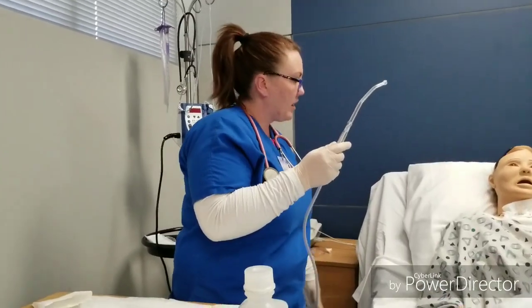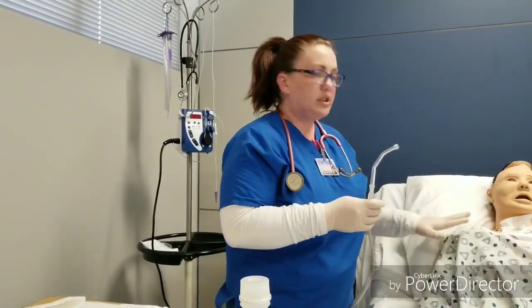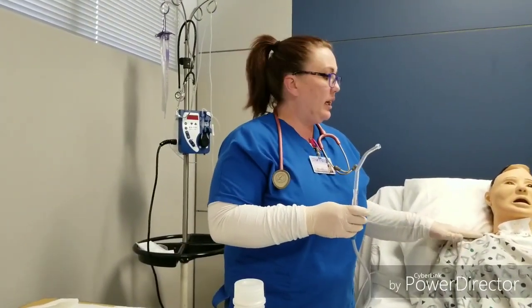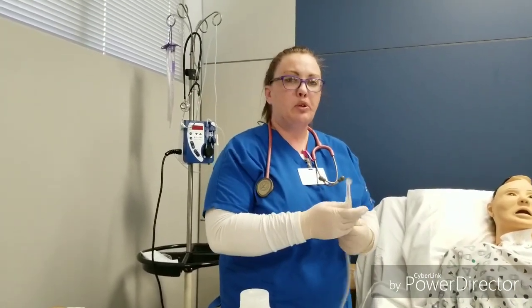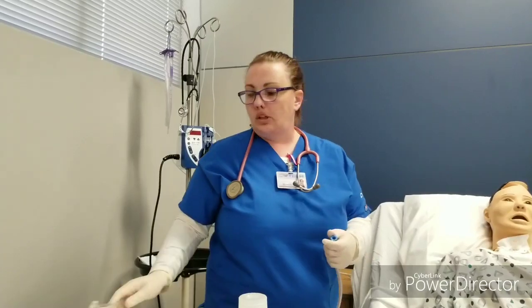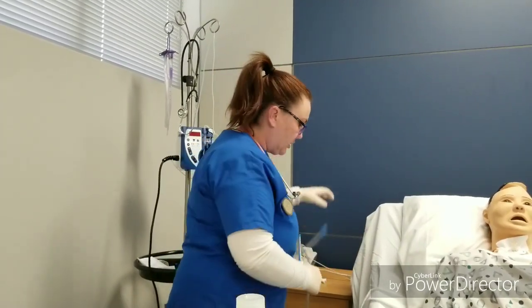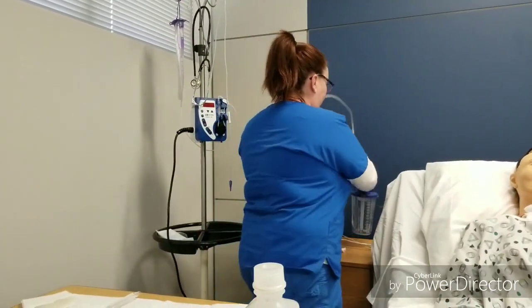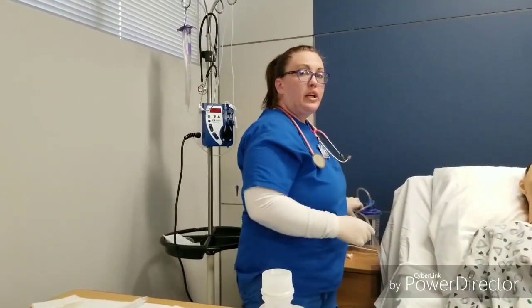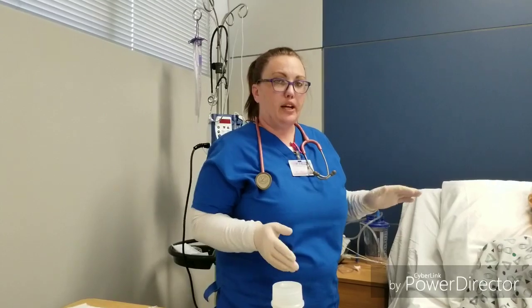Alright, Mr. Smith is doing good. He is breathing better now. I do not hear any more wet sounds or gurgling or crackles, so we did our job. And now I'm going to get the stuff ready for trach care.